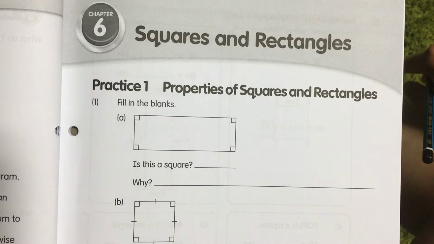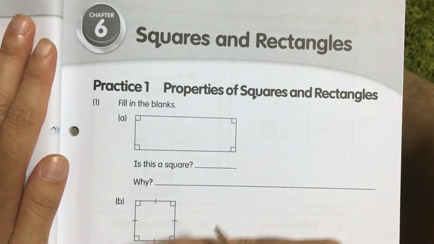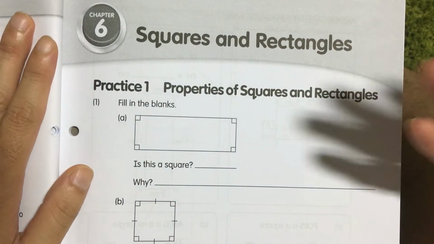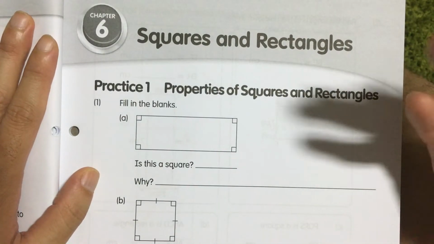Alright, let's start. I'm going to walk you through some of the examples. I'm not going to do every single question, but I'm going to start you off with some questions so that you know what is expected of you when you do your work, and if you're still not very sure, through this work, you will realize how it is done.